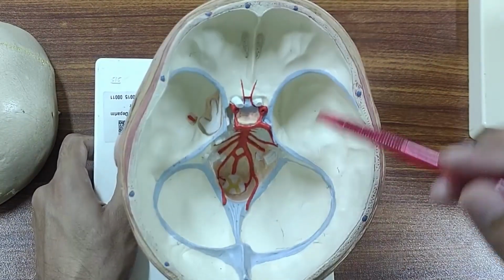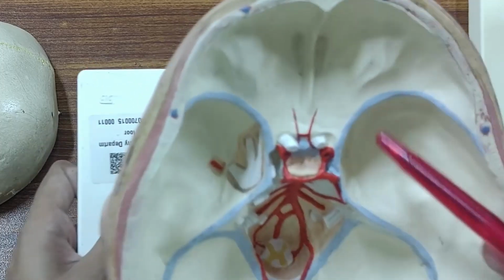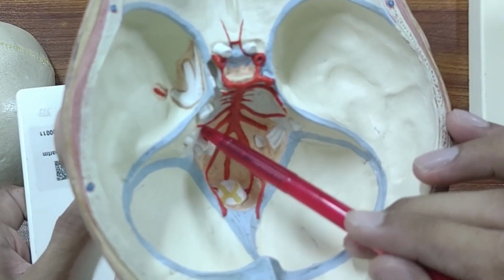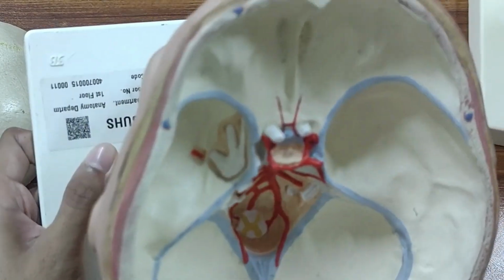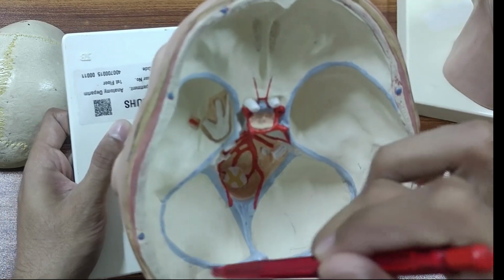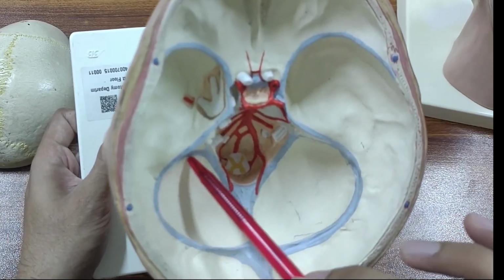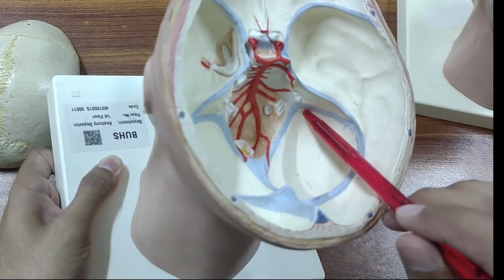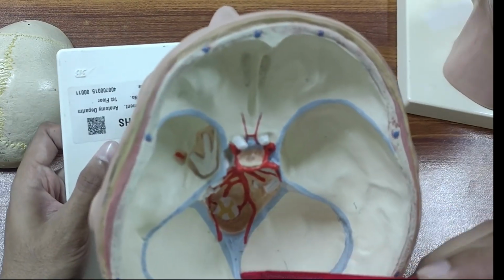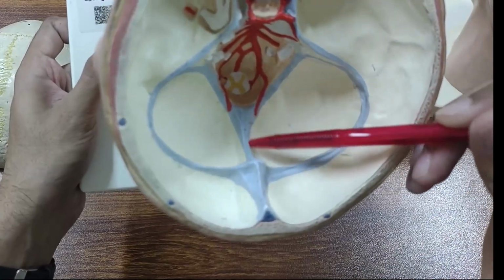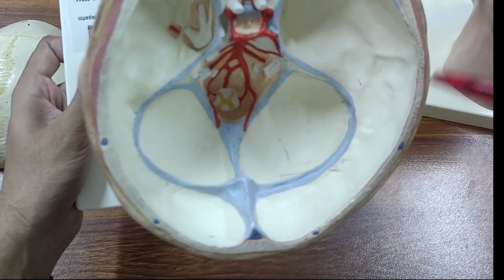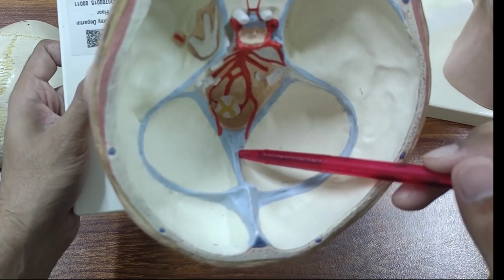So again, just to quickly recap: sphenoparietal, superior petrosal, inferior petrosal, confluence of sinuses, transverse or lateral sinuses, sigmoid sinuses on both the sides, again paired. Then we have this sinus over here, and it's sensibly named because it closely adheres to the occipital part of the cranium or the occipital bone. This sinus is the occipital sinus.